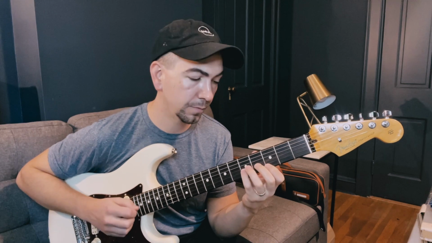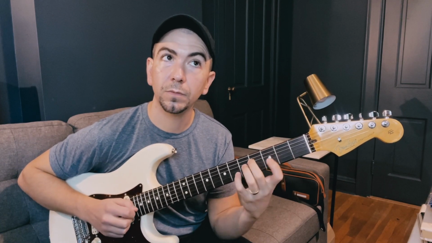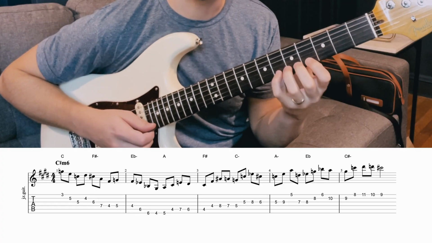So that could have been, that's pretty cool too. But instead of playing groups of 3, I'm playing groups of 4, and that first note is a passing tone I'm borrowing from the 8-note scale to kind of start off the sound. So I actually start this with a B flat.